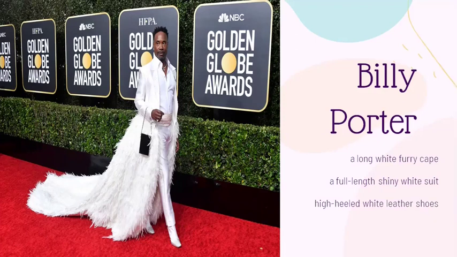And when we observe his shoes, we can see that he has high-heeled shoes, he has white shoes, and again, I'm presuming it's leather or an imitation of leather. So it's either fake leather or real leather. We can't decide that here.